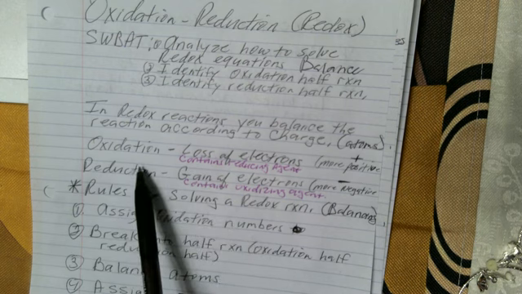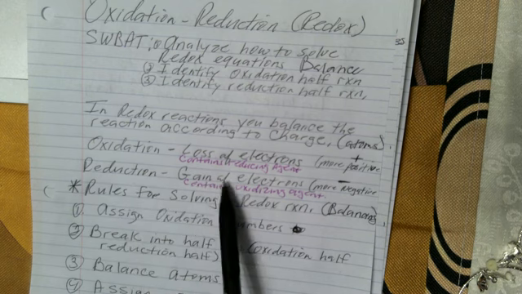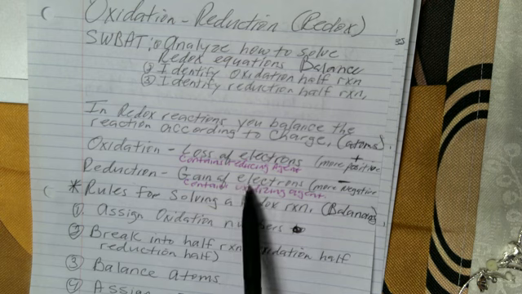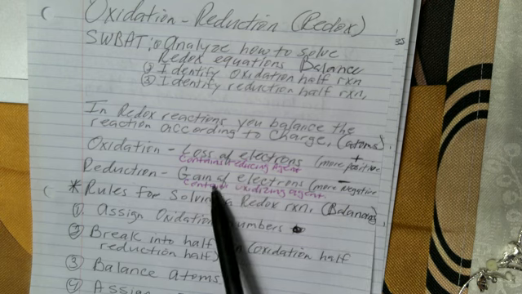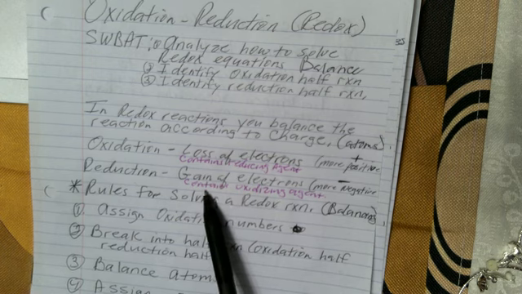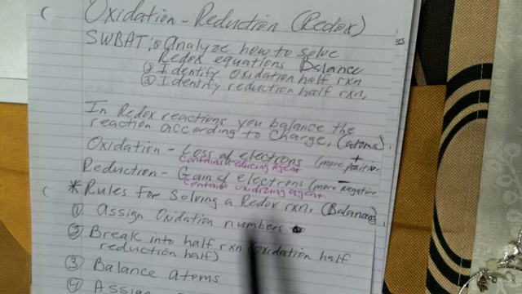Let's take a look at reduction. Reduction is the gain of electrons. And when you're gaining electrons, you become more negative. Also, this half reaction contains the oxidizing agent.